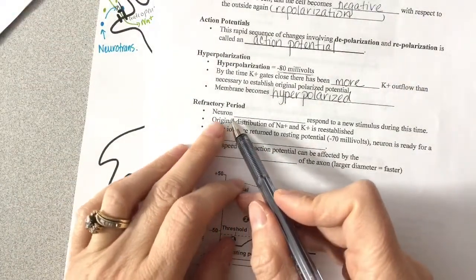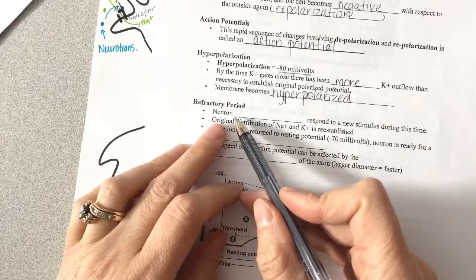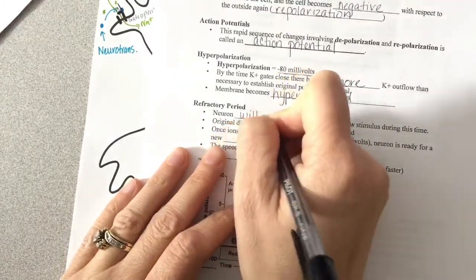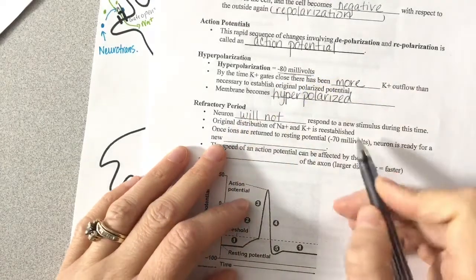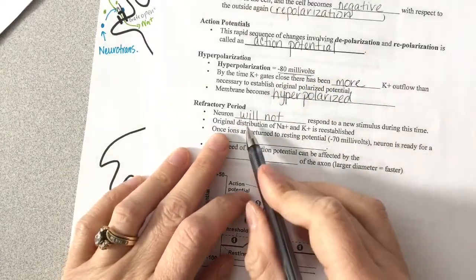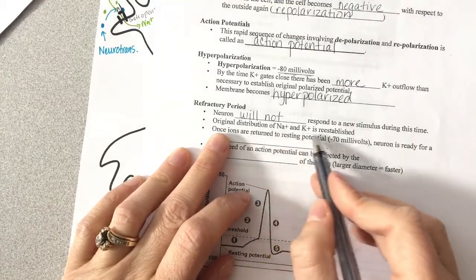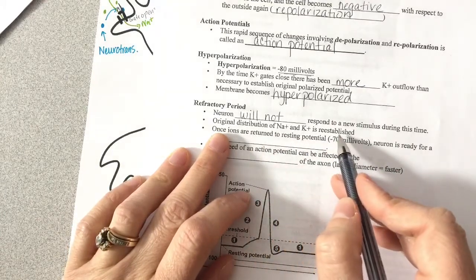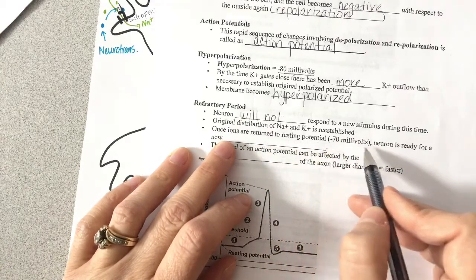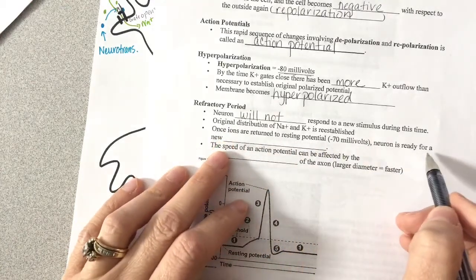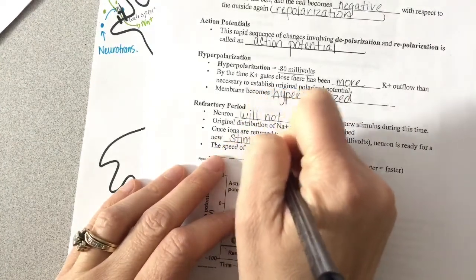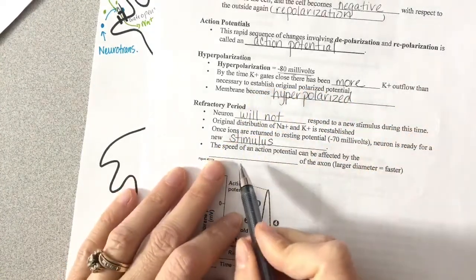All right, so the refractory period is that period of time when a neuron will not respond to a new stimulus. And so during this time, the original distribution of sodium and potassium is reestablished. Once ions are returned to the resting potential, which is -70, the neuron is ready for a new stimulus, and so it can transmit a signal again.